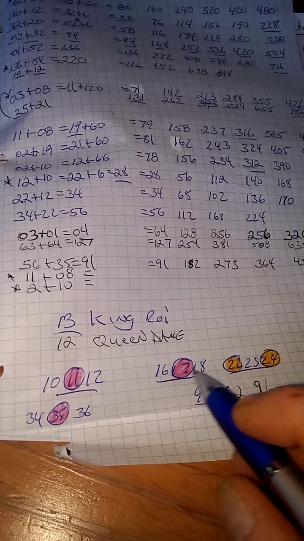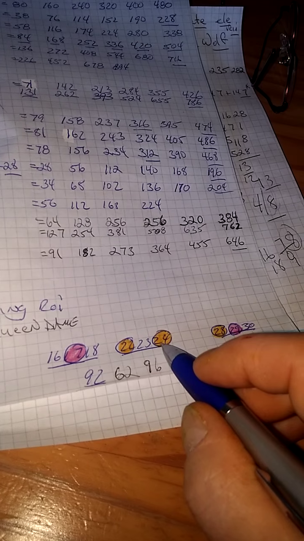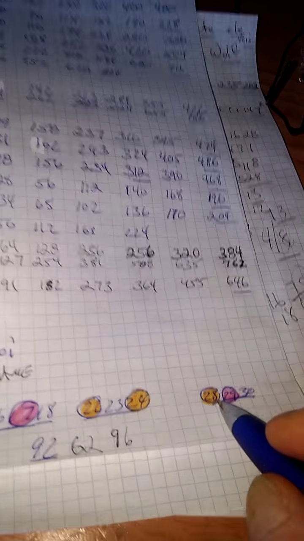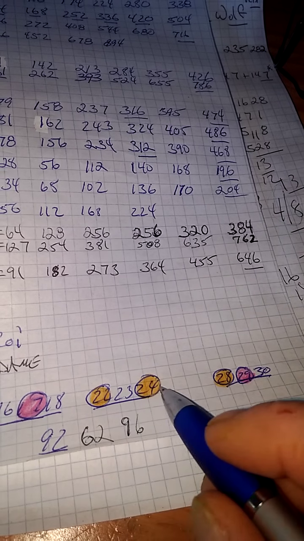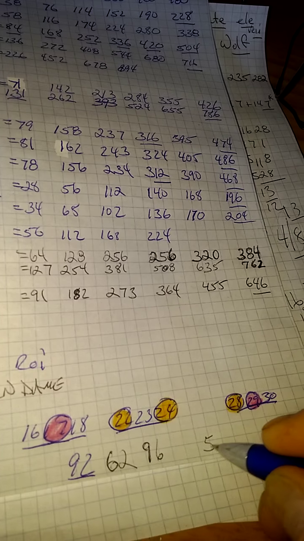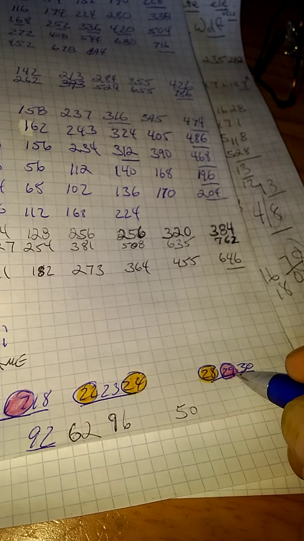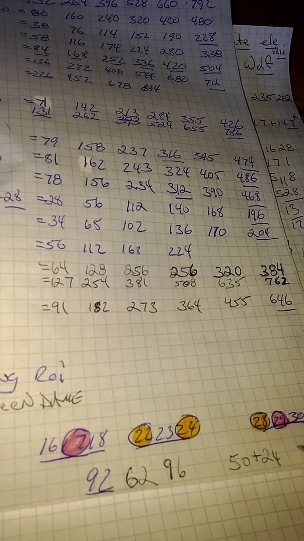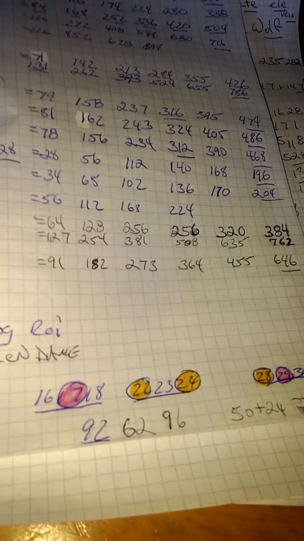Okay, now what we're going to take out is we're going to take out the black. 22, 24, and over here it's 28. These are my blacks. The left side black is equal to 50. The right side is equal to 24. 50 and 24 is 74.